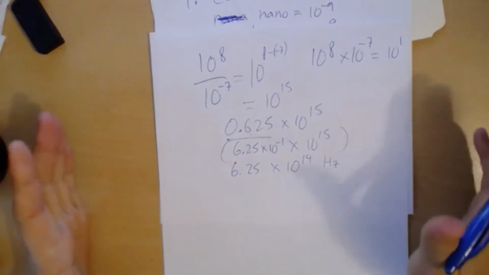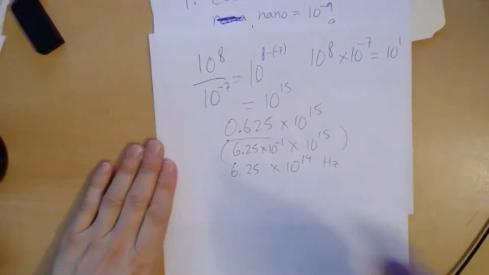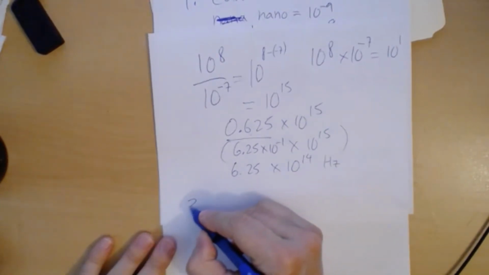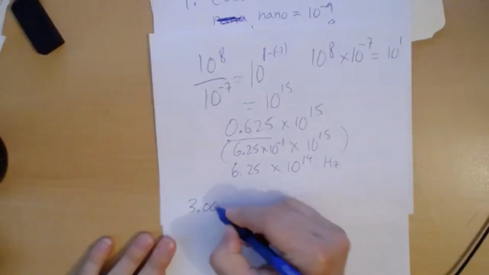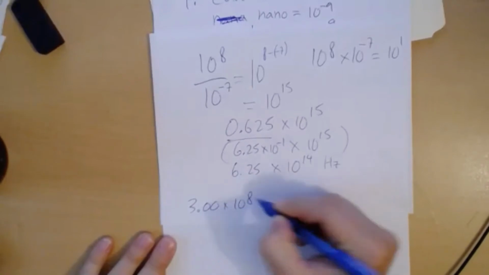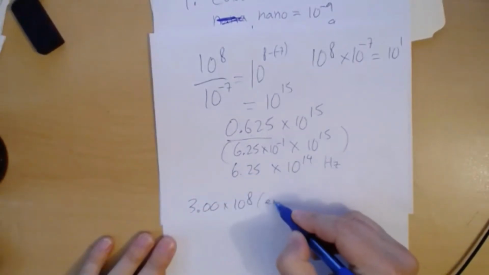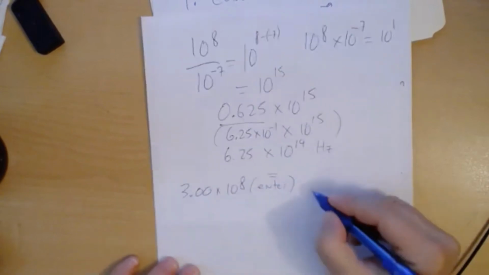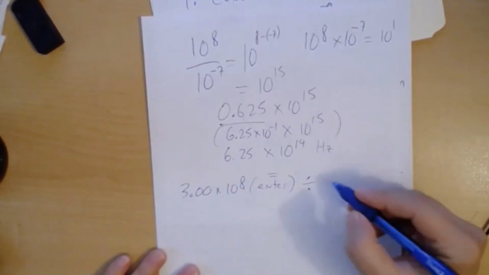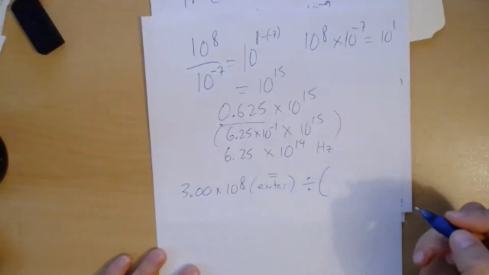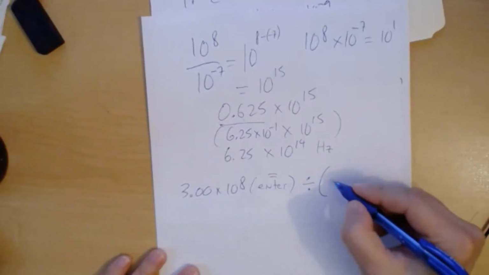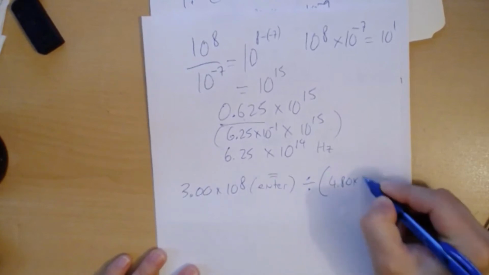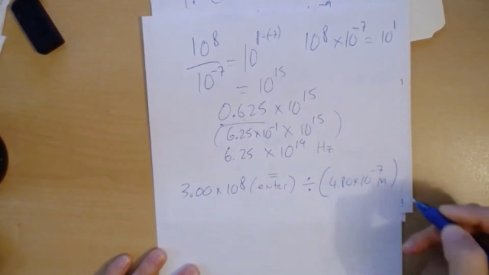Also, when you're doing this in your calculator, let me just show this because a lot of people mess this up. I would do 3.00 times 10 to the 8, then enter or equals, and then I would divide by, and then I would use a parenthesis for the 4.80 times 10 to the minus 7 meters, right?